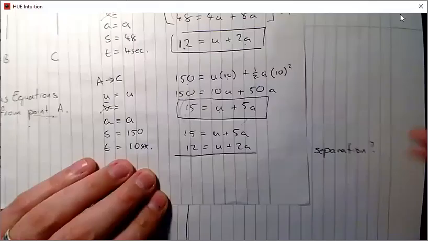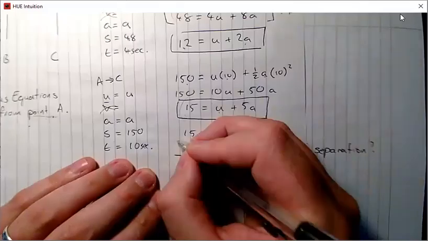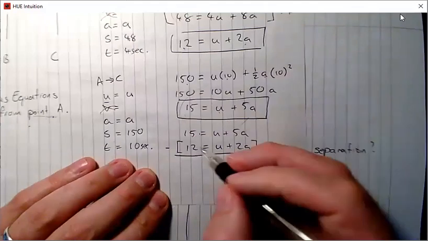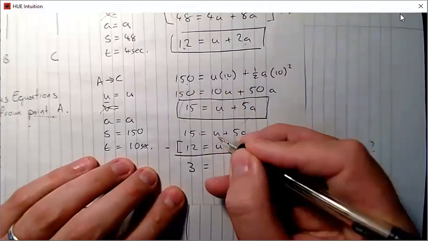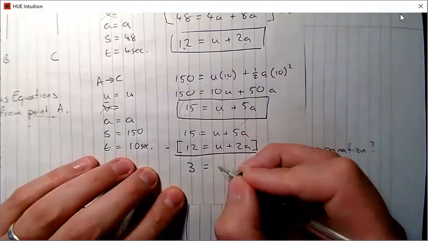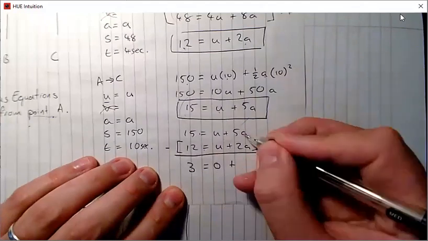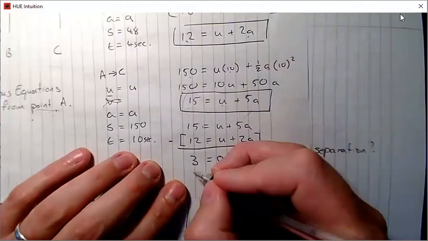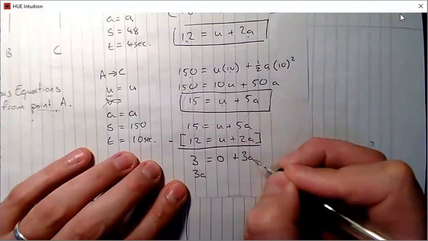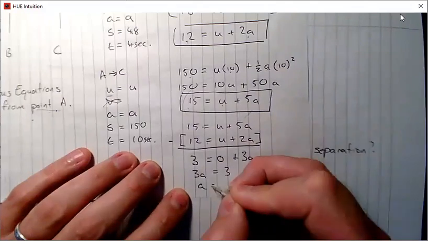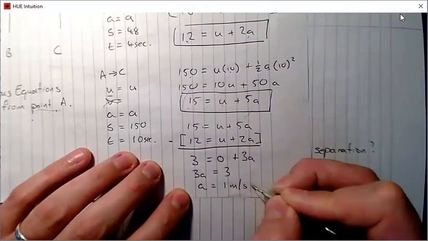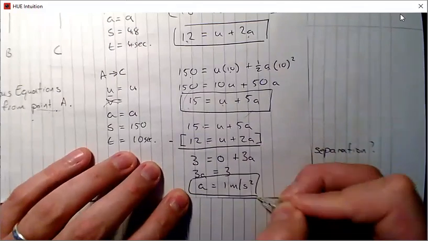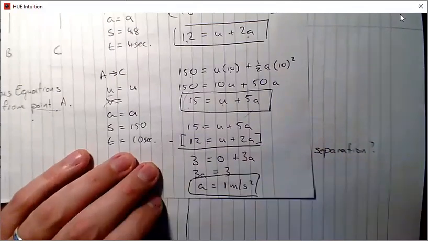Okay, so here they are rewritten. If you subtract that lower equation from the upper one, 15 take away 12 gives 3, u take away u is 0, and 5a take away 2a is 3a. But if 3a is the same as 3, then a is 1, and it's acceleration, so 1 meter per second squared is the acceleration of the car. Okay.